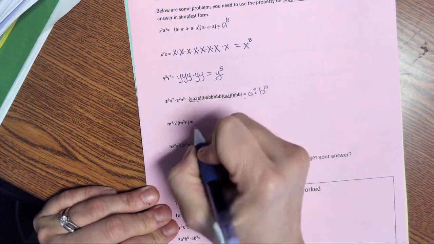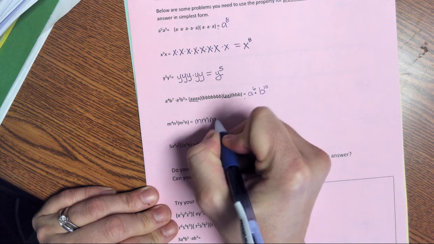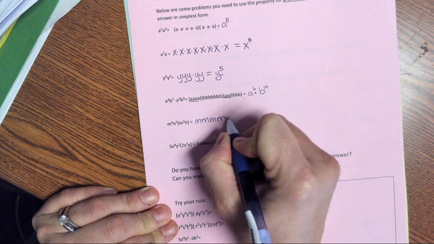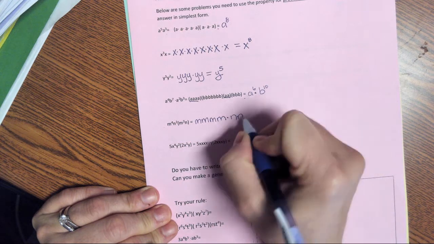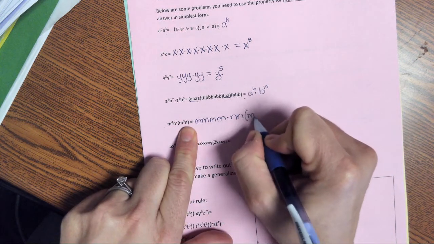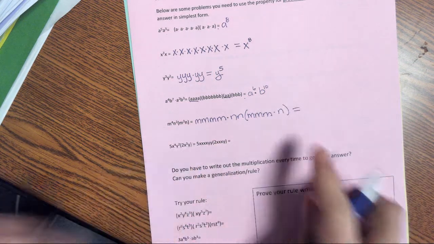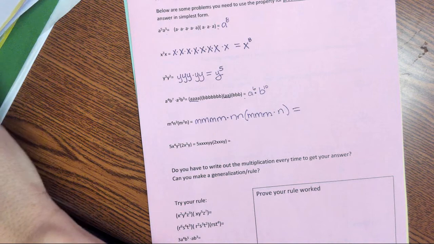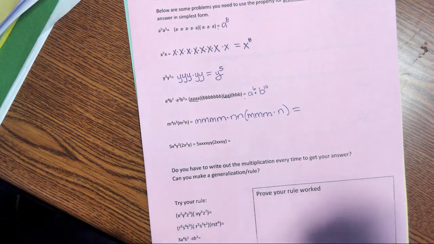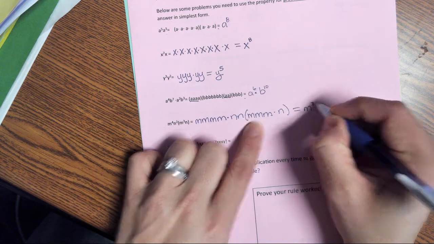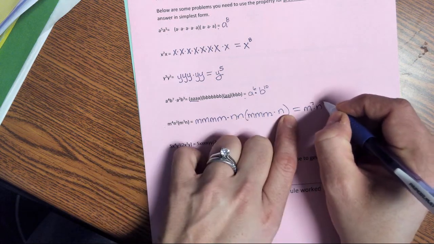Okay, you should have had time to do that. So m to the 4th power is m times m times m times m, n to the 2nd power, and then I have m to the 3rd power, and then another n. So I'll give you a second to simplify it if you didn't earlier. And you should have gotten a total of m to the power of 7 times n to the power of 3.